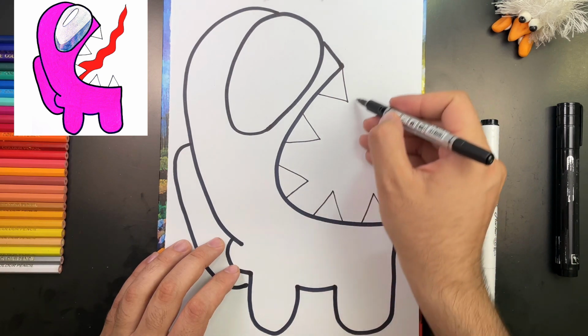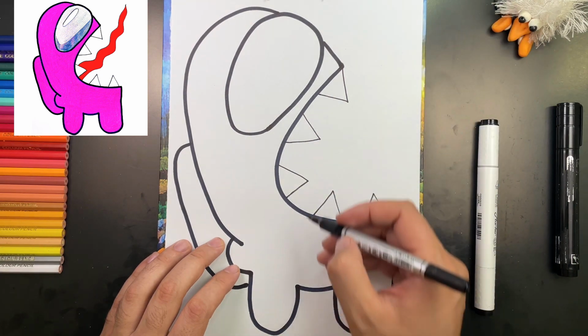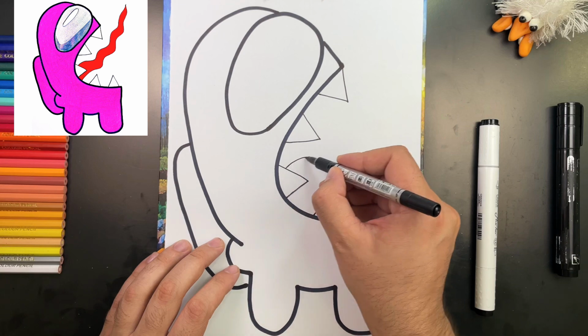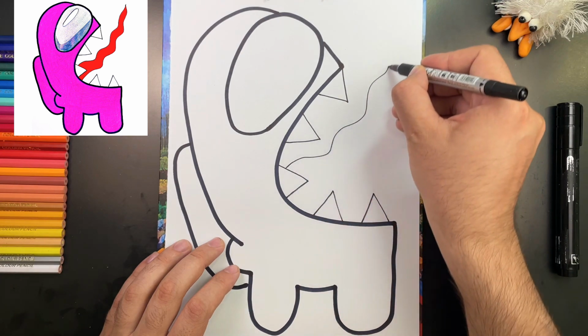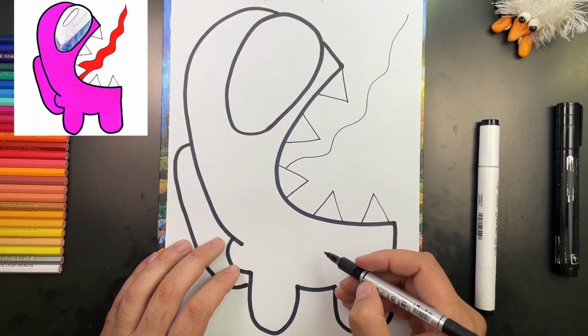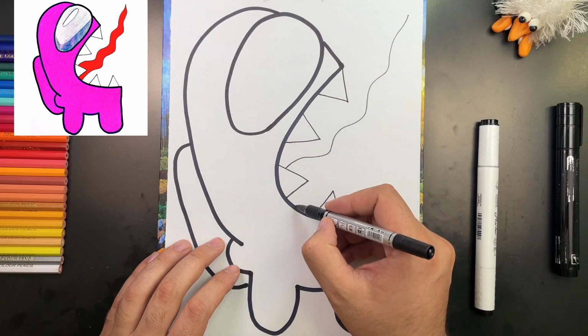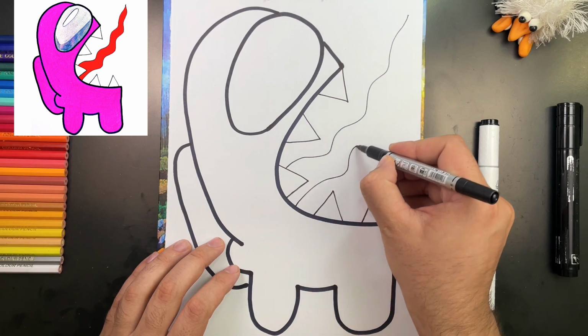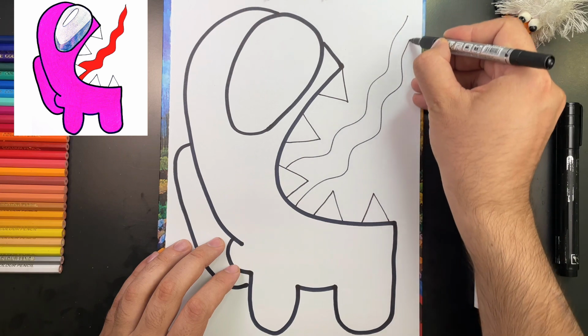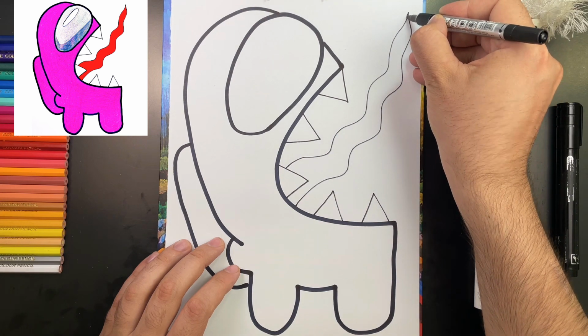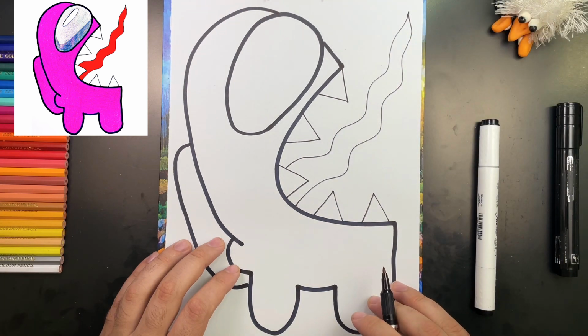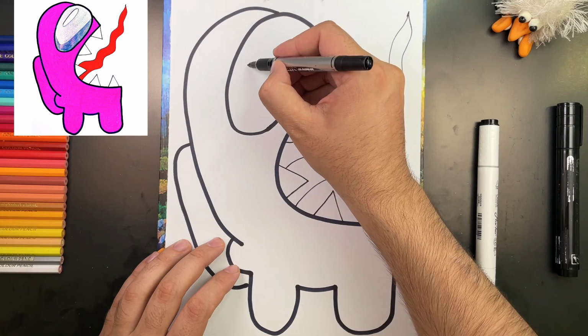And draw a long curved line for the tongue. Draw a parallel line like this. And let's add a light reflection in its eyes.